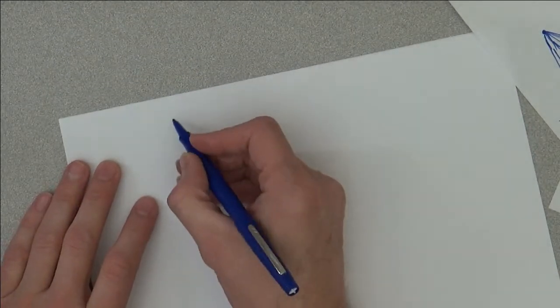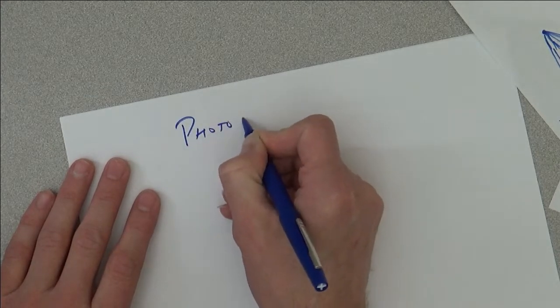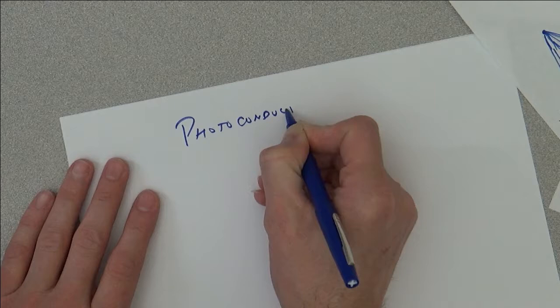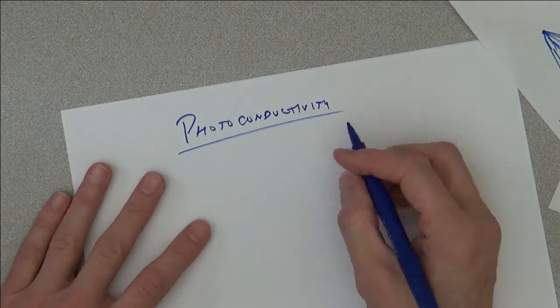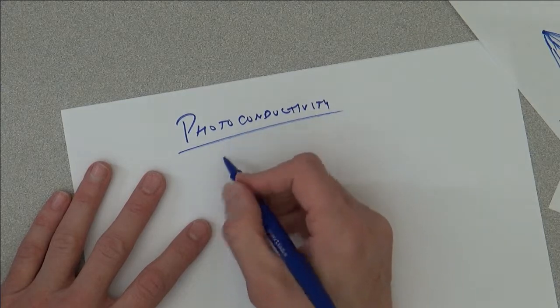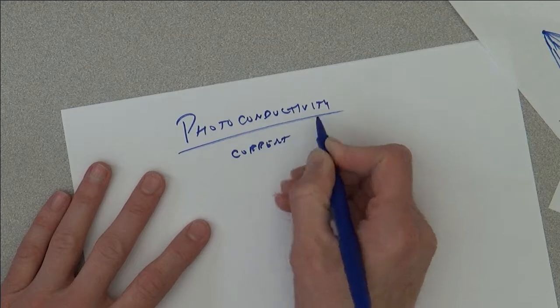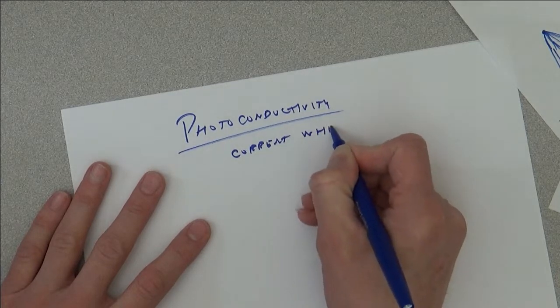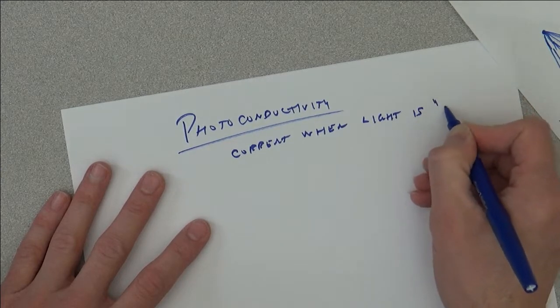In more recent times, photoconductivity is an application in which basically you get current only when the light is on.